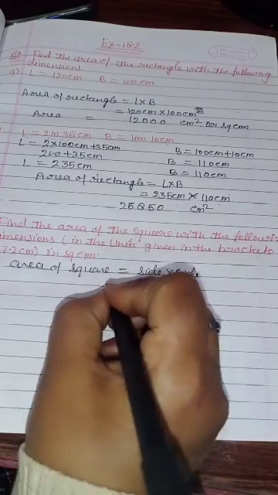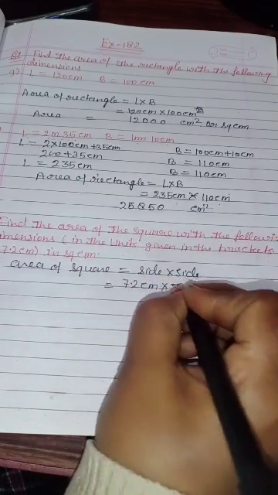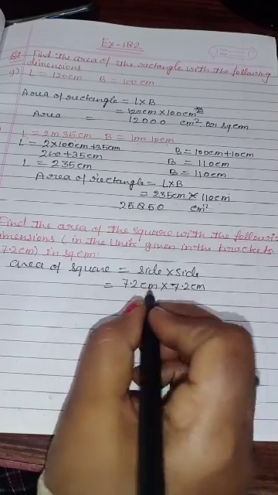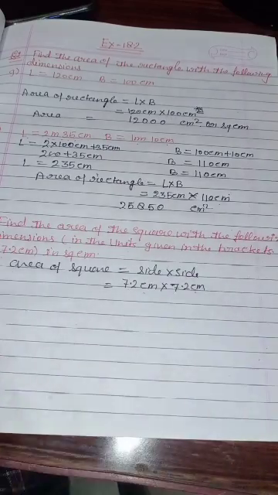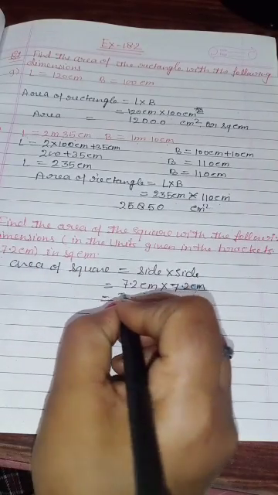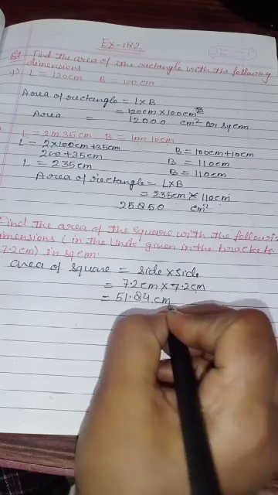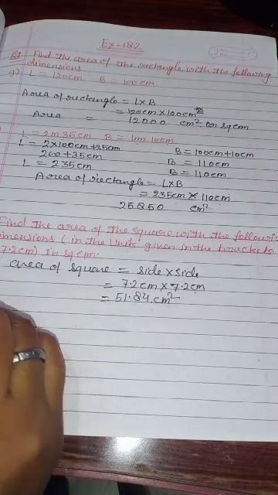Side is 7.2 centimeter into 7.2 centimeter, because he already wants the answer in centimeter square. So multiply it. It becomes 51.84 centimeter square.